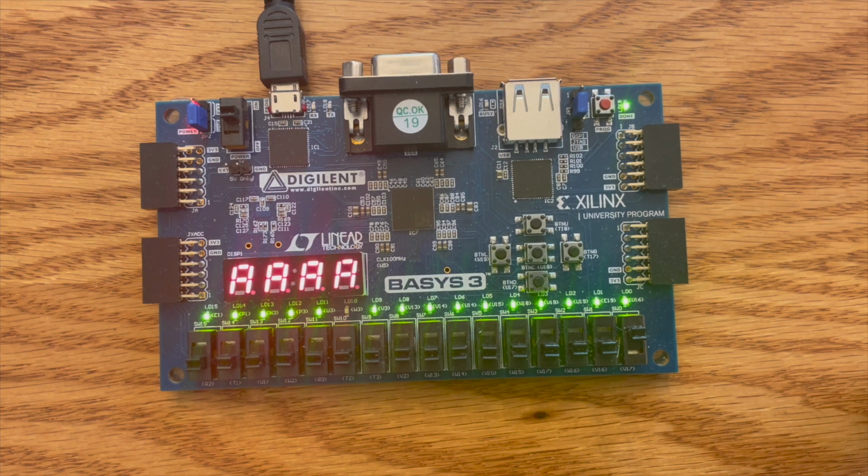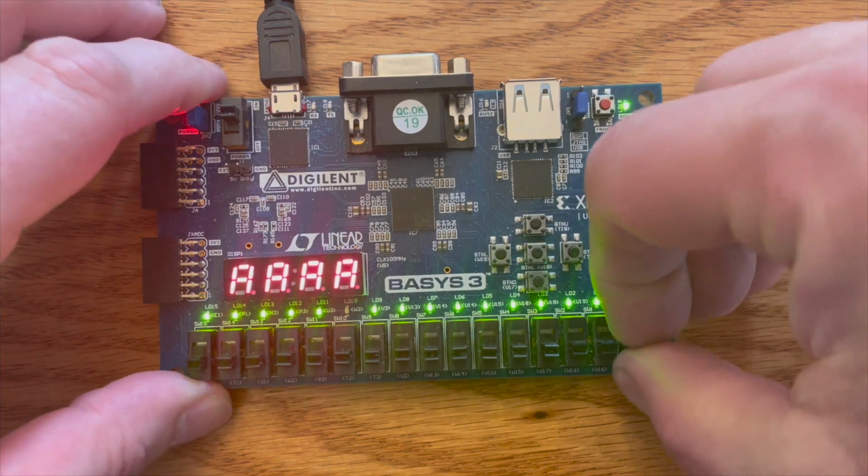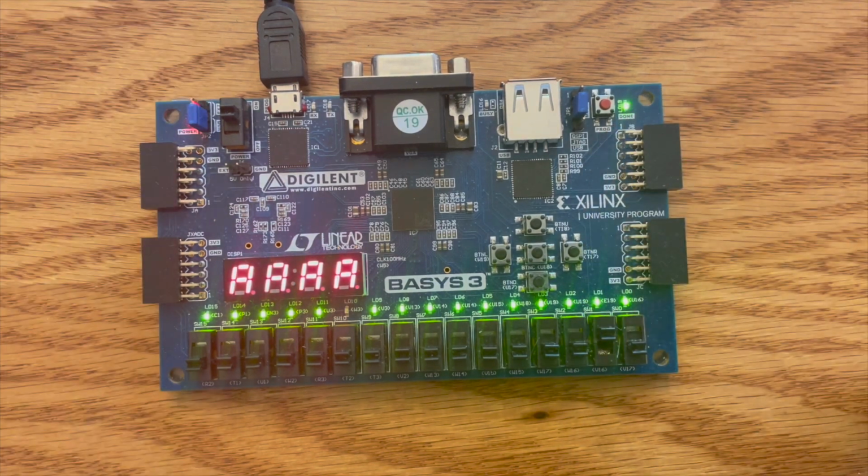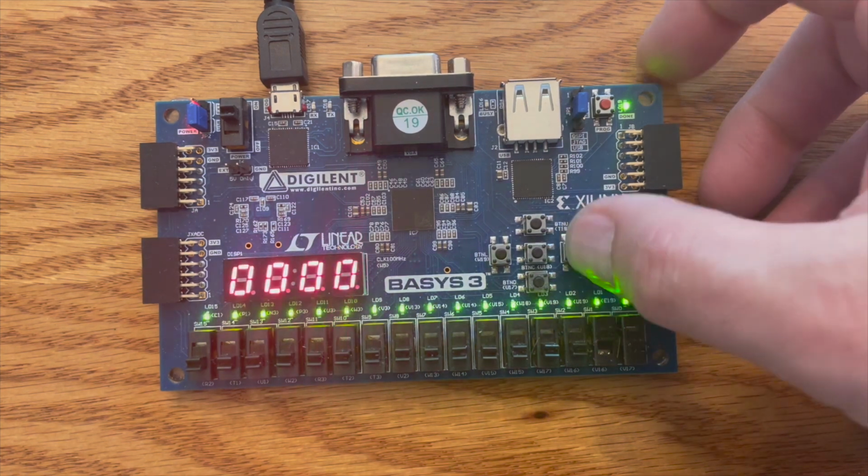As you can see, the test is completed now, and the 7-segment display reads AAAA. I'll change the dip switches to select the round towards 0 mode and restart the test by pressing the right button to reset the code.